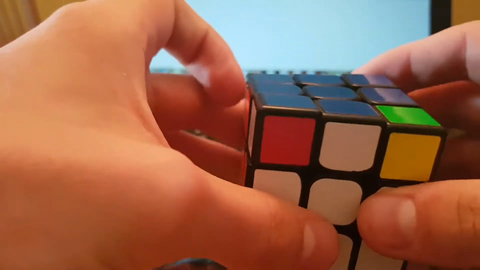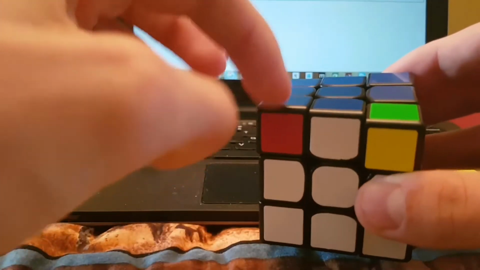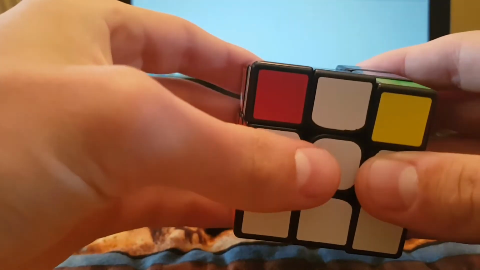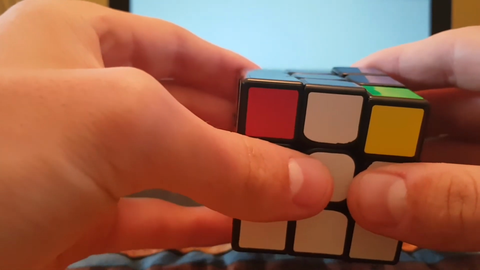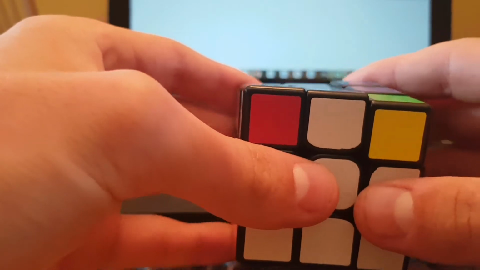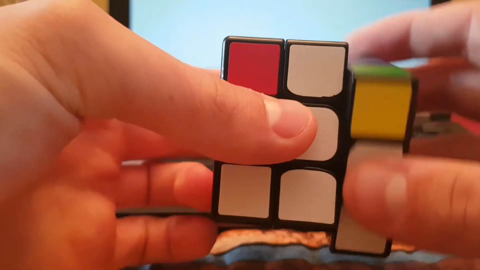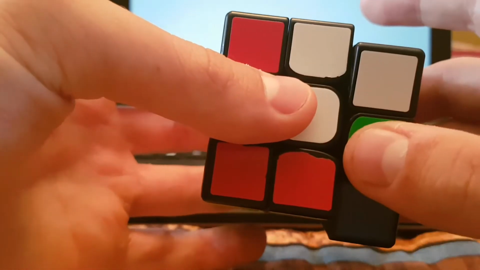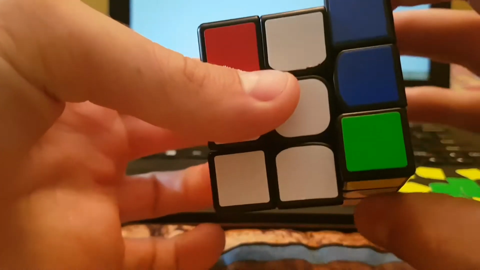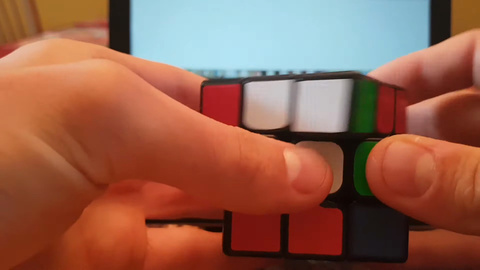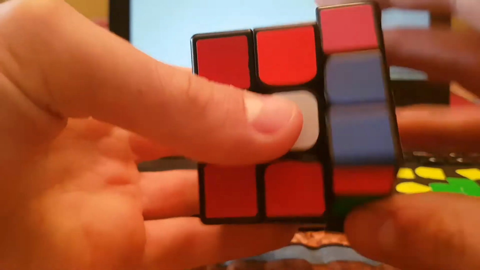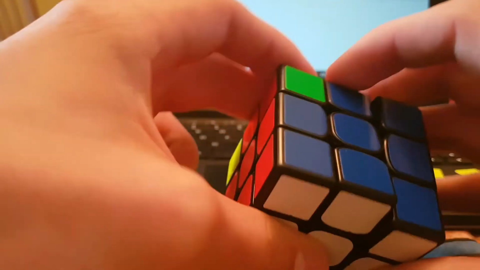And then here's another one. Usually you could just do a perm like that, but because it's not the end of the solve, and a perm's kind of all right, but the setup to it's kind of annoying, I would do something like that. Because my hand is right here, I would go R prime, D prime R, and then undo the setup.